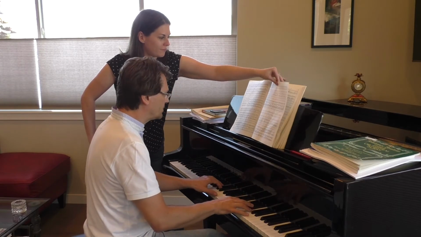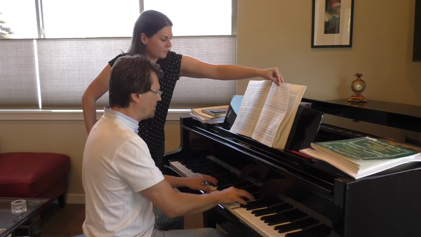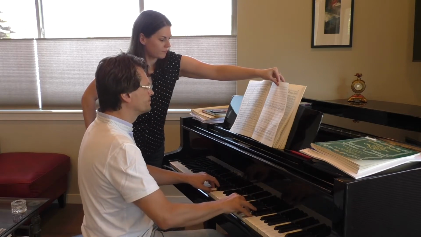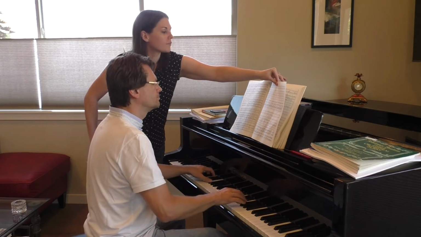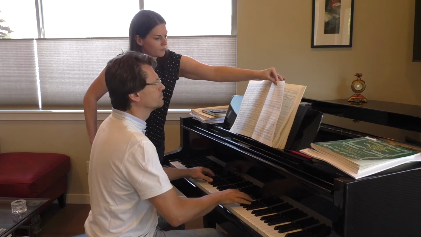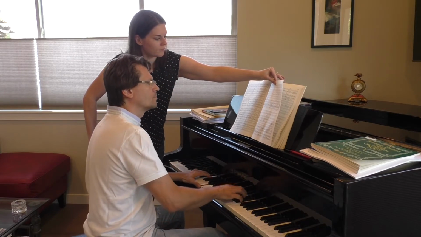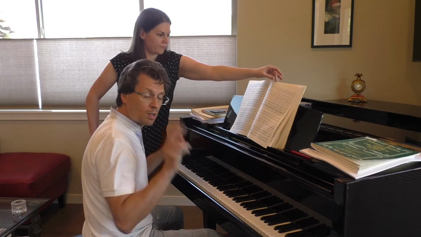Right where we stopped is here, and the development. So that sounds familiar, right? Except we're in a wrong key.